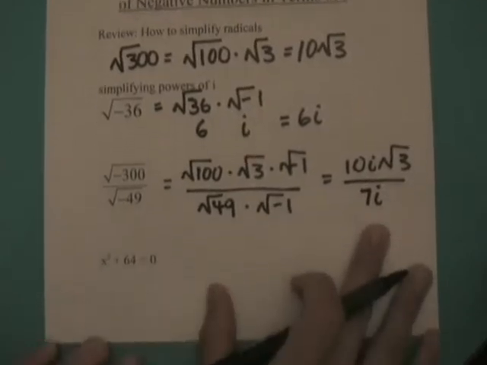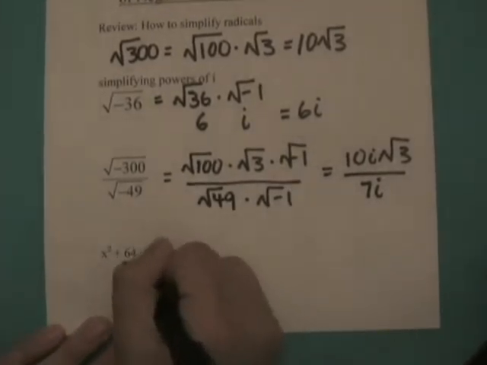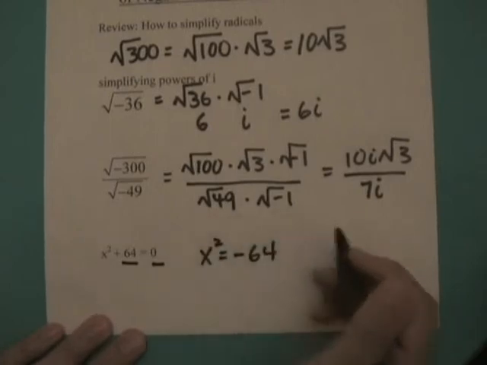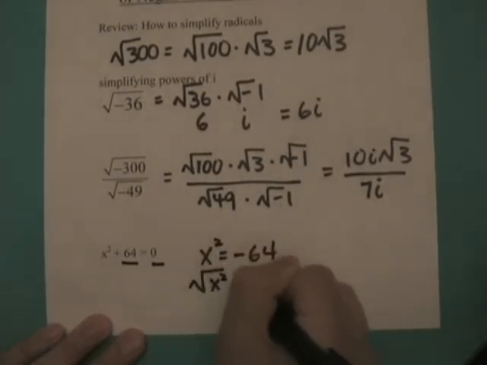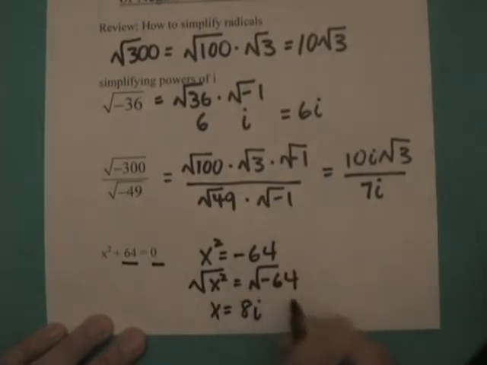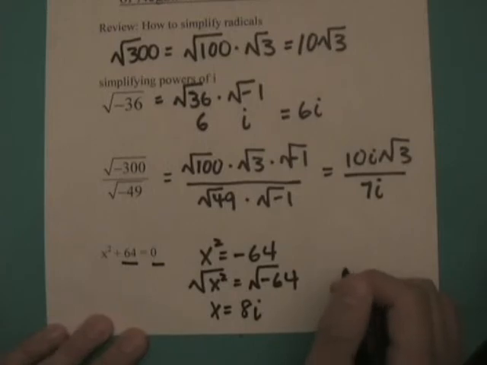And let's move on to an equation now. To get 64 to the other side, we'll just turn it to negative. So x squared equals -64. To get rid of this exponent, we'll take the square root of both sides. So the square root of x squared equals the square root of -64. So x equals 8i, because the radical of 64 times radical -1 will equal 8i.